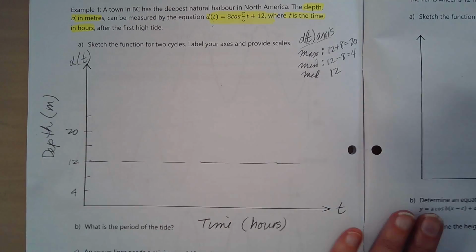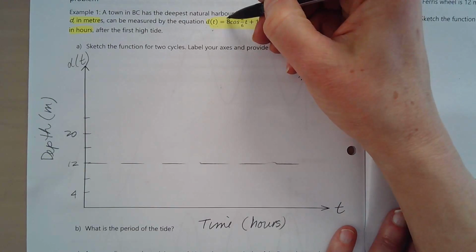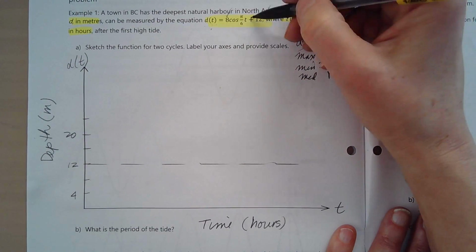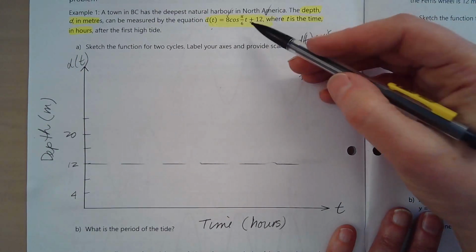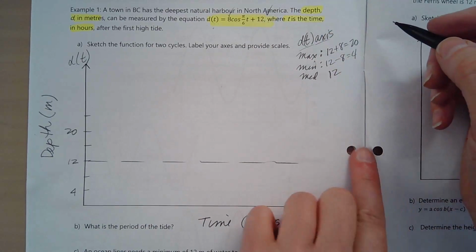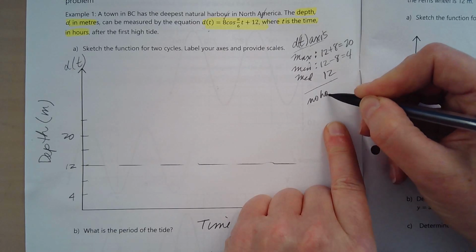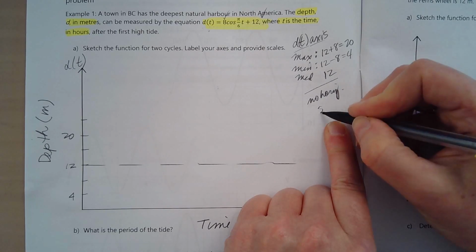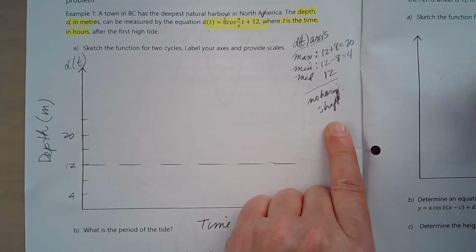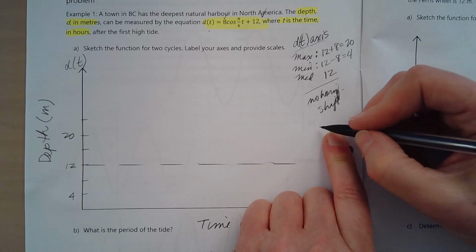I've taken care of my A and my D. Now I have to figure out this. My C value is 0, right? There's no horizontal shift. So cosine starts where it's supposed to start. That's nice. What's the period?